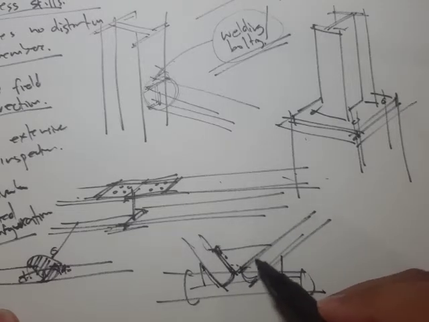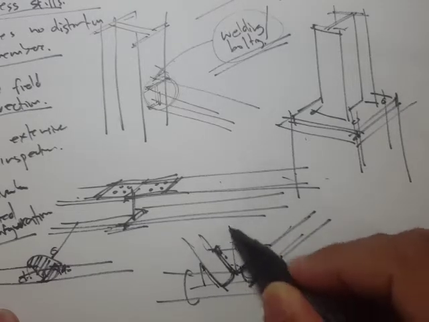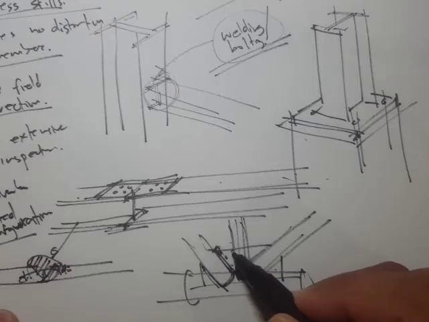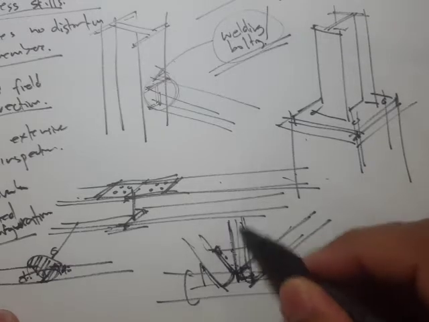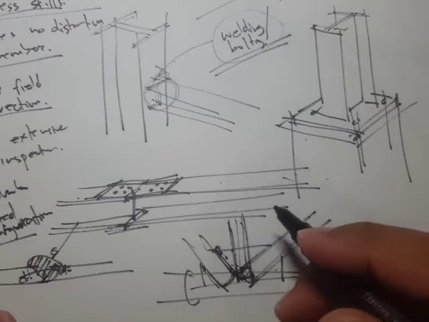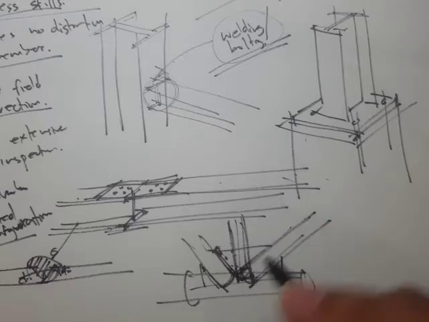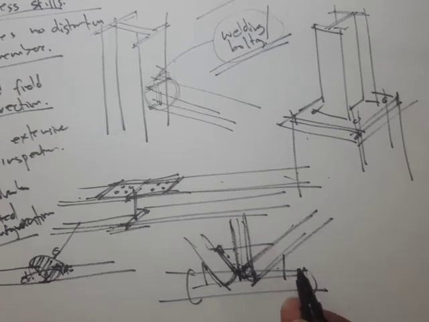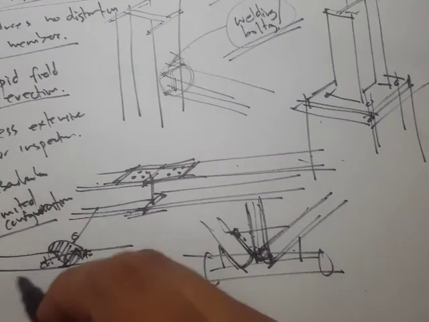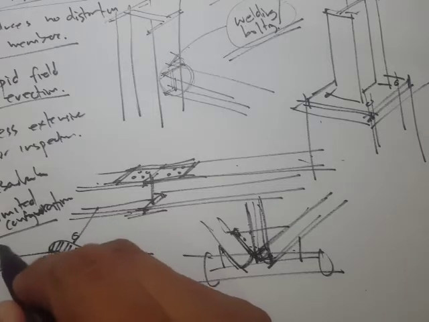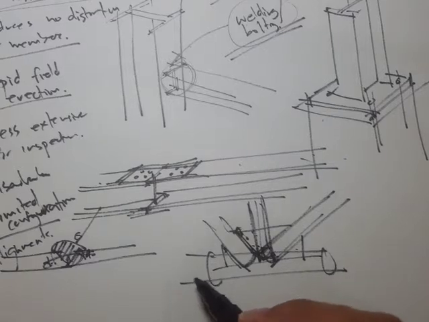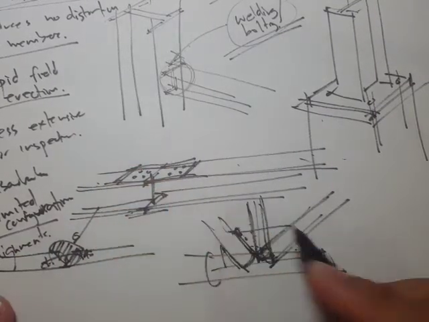Okay, so what if this member is somewhere here, right? For bolted connections, you wouldn't have enough space. So bolting is not as flexible as welding connection. Now, another one is alignments. Another disadvantage of this bolted connection is the alignment.